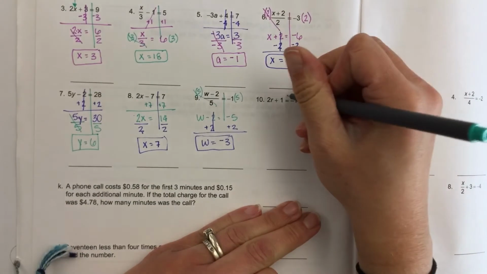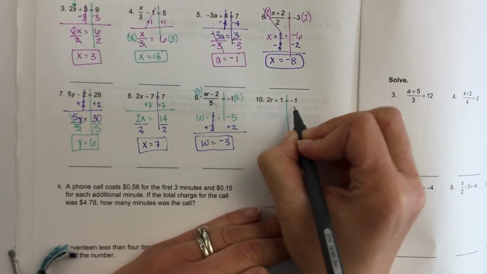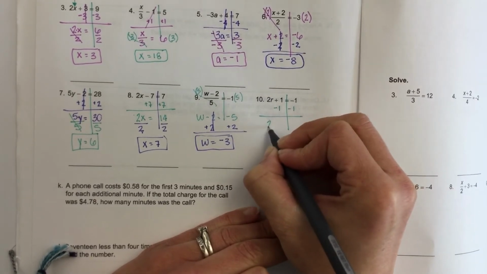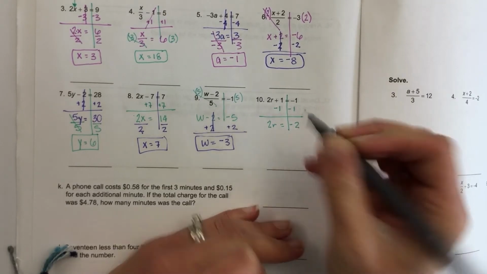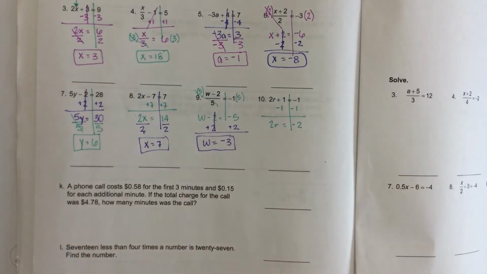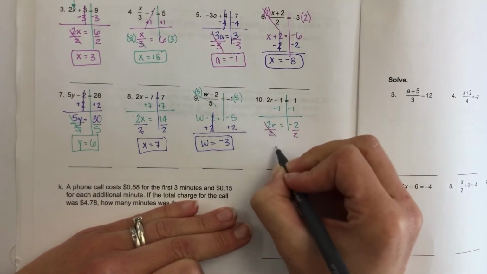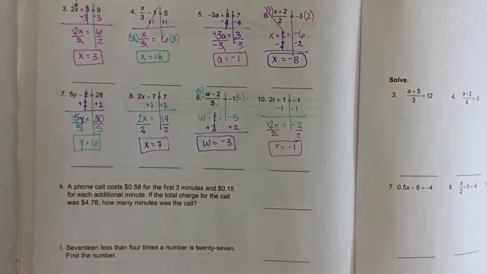Next one here. The first guy that is moved is the 1. It's being added, so I subtract 1 from both sides. I end up with 2r equals negative 1 minus 1 gives you a negative 2. And then when I divide by 2 on both sides, I get r equals negative 1. It's negative divided by a positive.